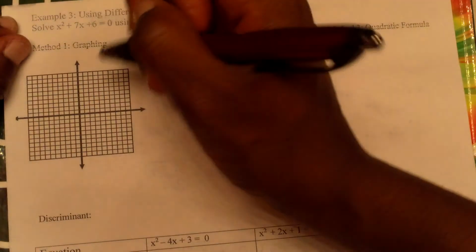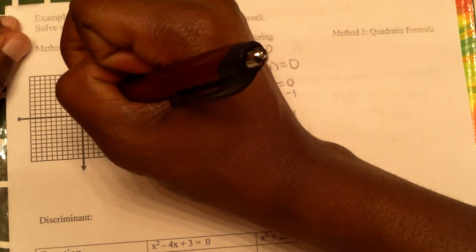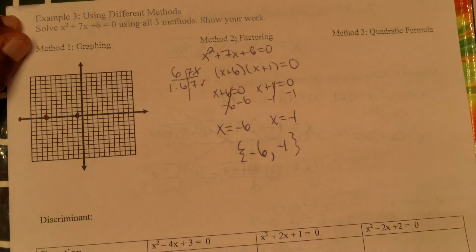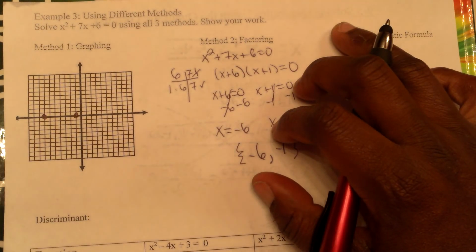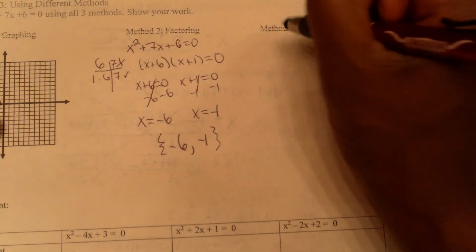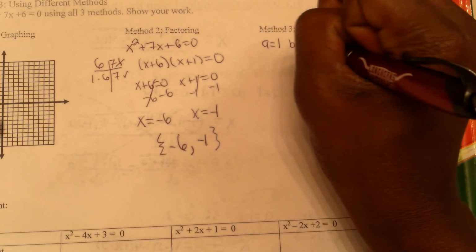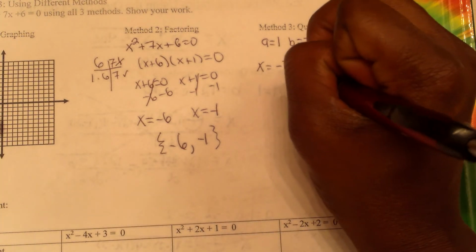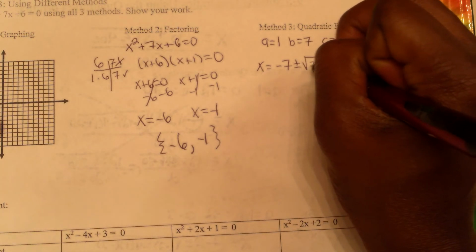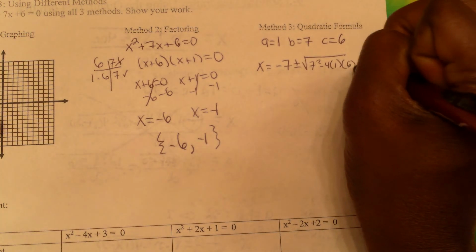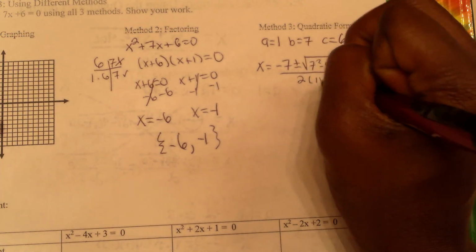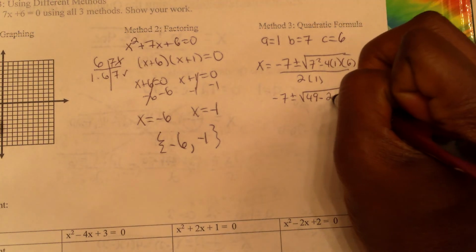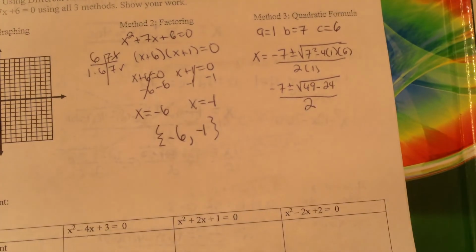Good job. So we know we can graph negative 1 and negative 6. So there we have part of our graph. And of course, you can check it in the calculator with this method. Today, you just learned the quadratic formula. So identify A is 1, B is 7, C is 6, and we're going to plug it in. X equals negative B plus or minus the square root of B squared minus 4 times A times C, all over 2 times A. We end up with negative 7 plus or minus the square root of 49 minus 24, all over 2.